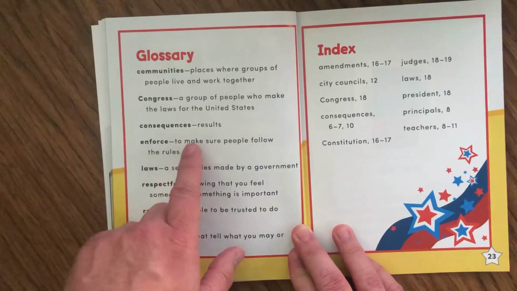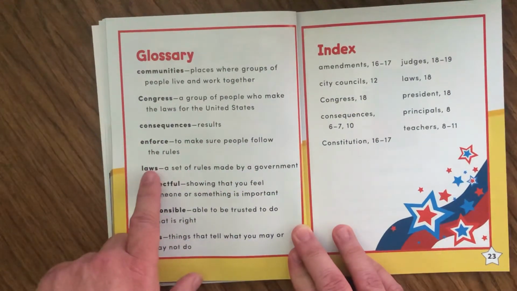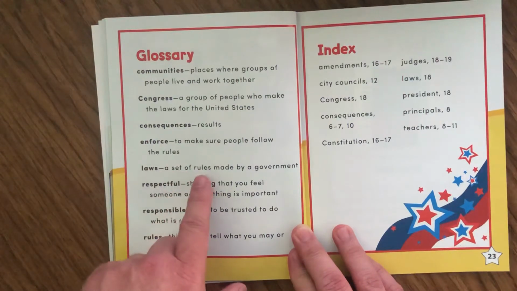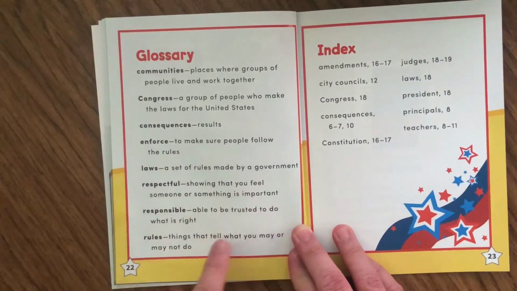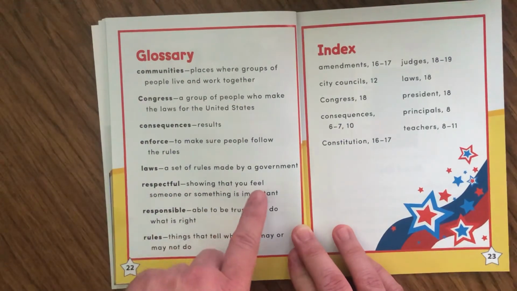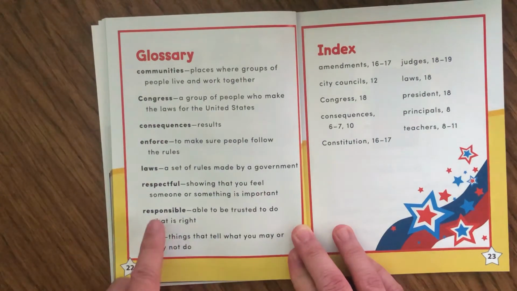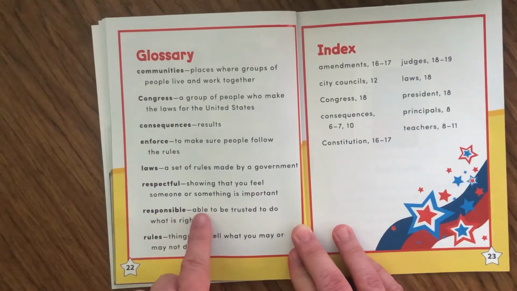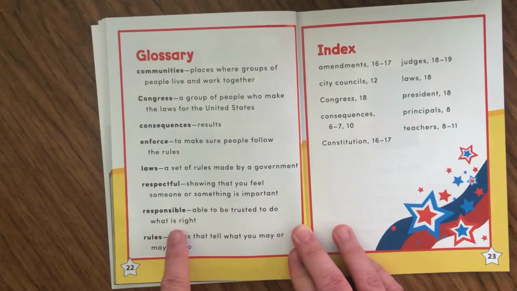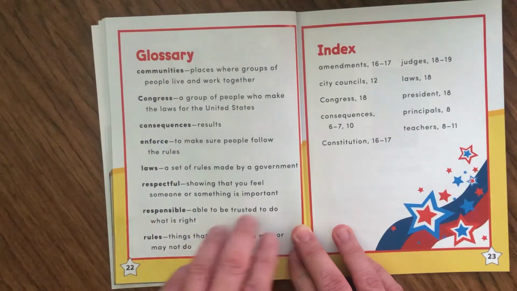Enforce, to make sure people follow the rules. Laws, a set of rules made by a government. Respectful, showing that you feel someone or something is important. Responsible, you're able to be trusted to do what is right. And rules, things that tell what you may or may not do.